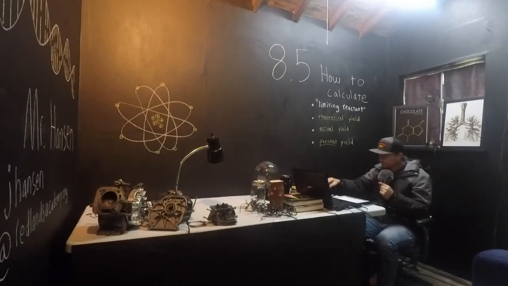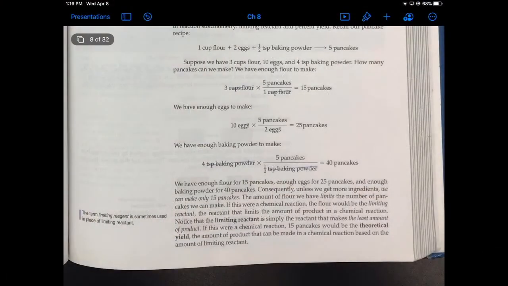So let's look at this analogy here. If the 3 cups of flour was our limiting reactant, which in this case all you have to do is just say flour, you don't have to say 3 cups. It's not a calculation. The limiting reactant is just an identification. We just identify the flour as the limiting reactant. And if that limiting reactant only allows us to make 15 pancakes, then that's your theoretical yield, 15 pancakes. Okay? Your theoretical yield is always referring to the product.